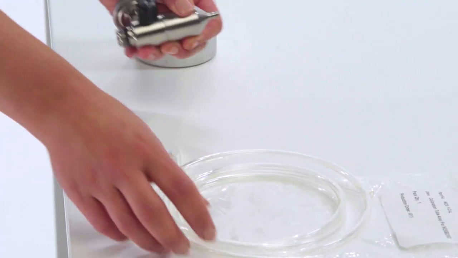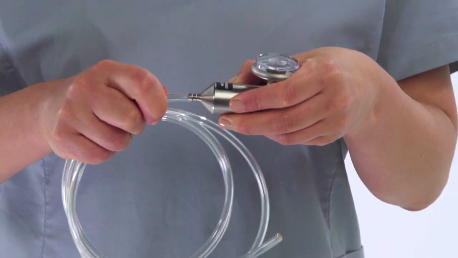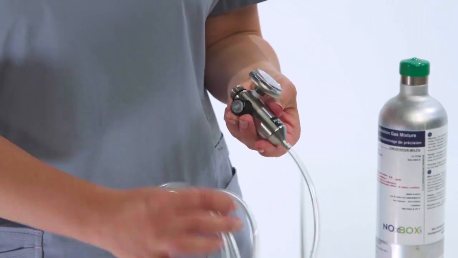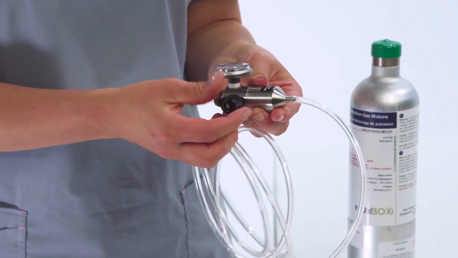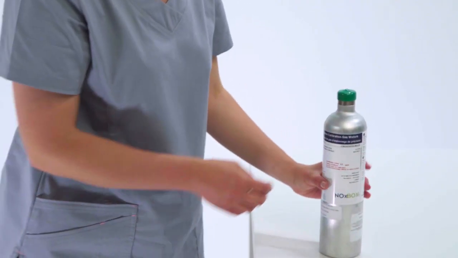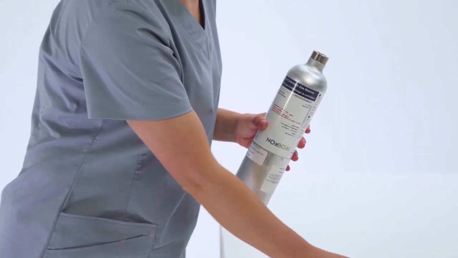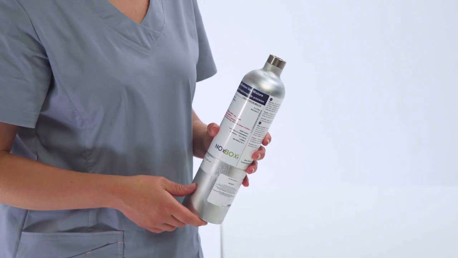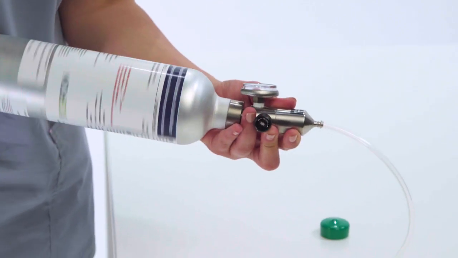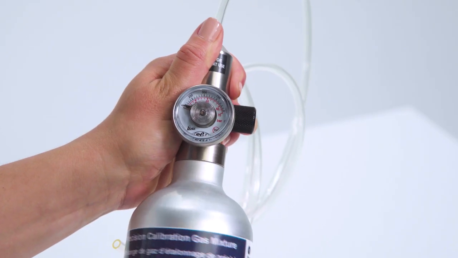Push the long open end of the calibration Y piece over the regulator output barb to connect. Rotate the regulator valve counterclockwise to ensure the valve is open. This helps prevent cylinder contamination. Before connecting the regulator to the cylinder, remove the cylinder dust cap and verify the sealing O-ring is in place and free from damage. Connect the regulator to the cylinder by screwing the cylinder clockwise into the regulator.